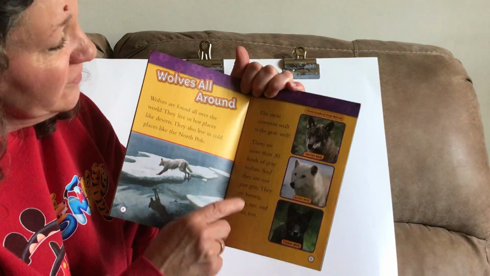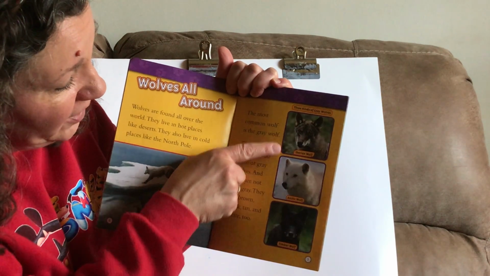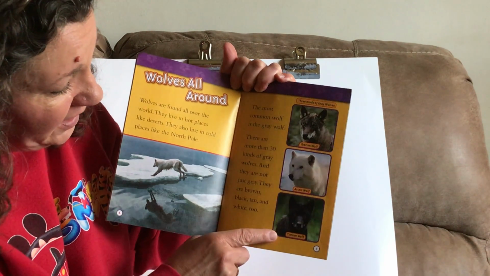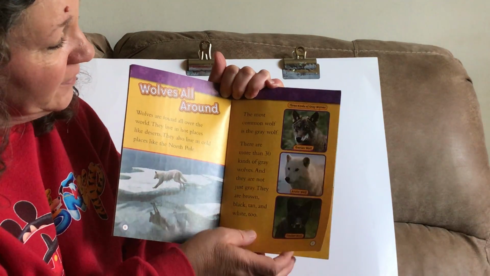These are just 3 kinds of gray wolves. This is called an Iberian wolf, an Arctic wolf, that's a white one, and a timber wolf. Okay, they're kind of black.